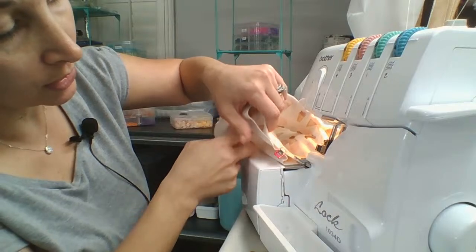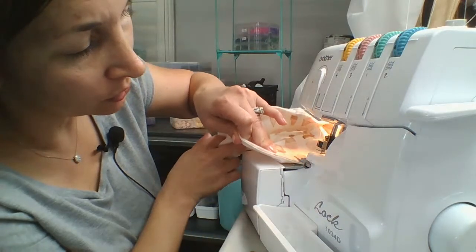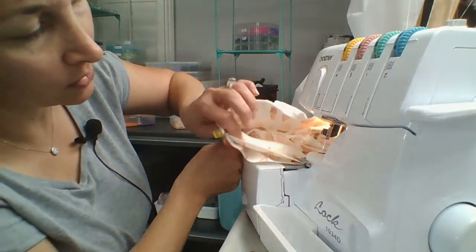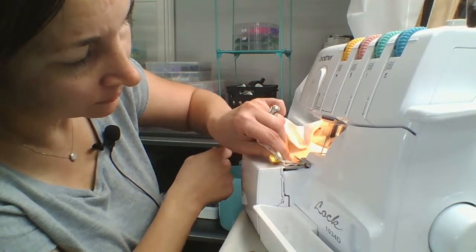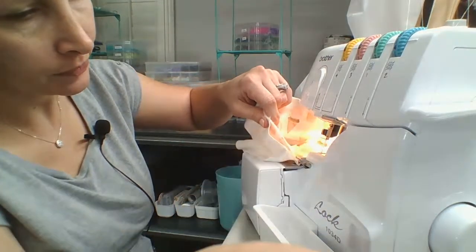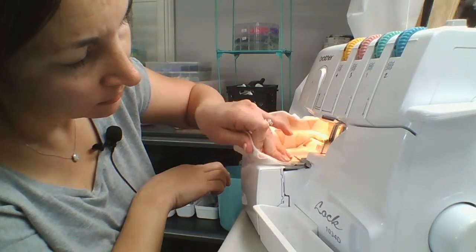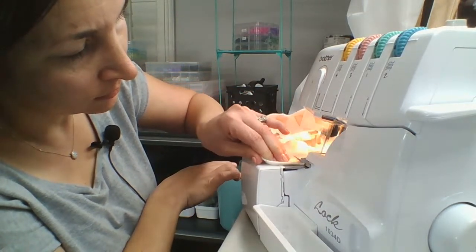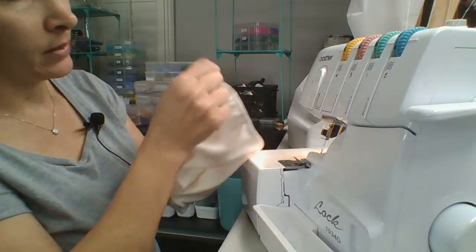And I'm not yanking or pulling anything. You don't want to do that because then it's going to get out of sorts. You just want to slowly do it, and then you're going to pull it and line it up. Just keep doing that around the whole thing. Make sure it's laying flat right there. And then I tuck my strings in.